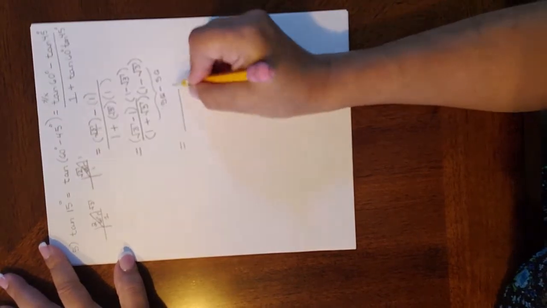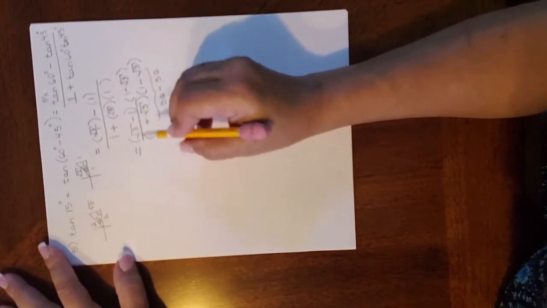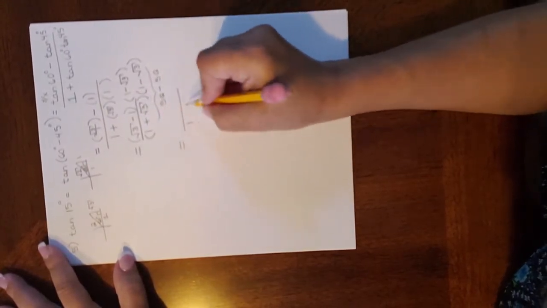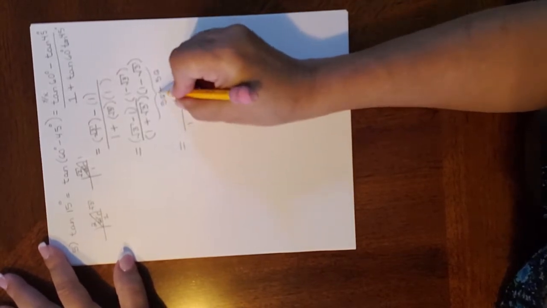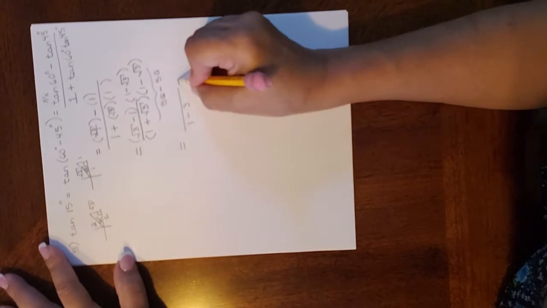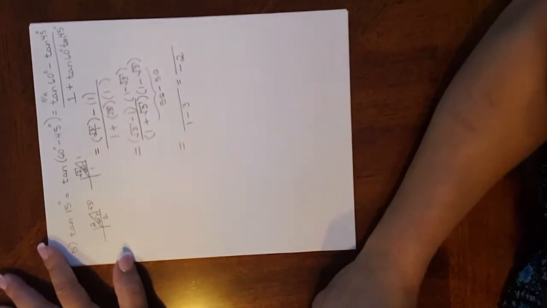Okay, so on the bottom, when you do square minus square, you just look at one of the parentheses, and you square the front, you square the second term, and then you put a negative in between the two squares. So our bottom turns out to be -2. Now let's FOIL out the top.